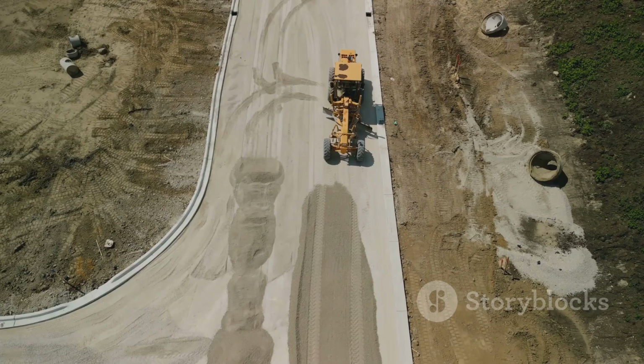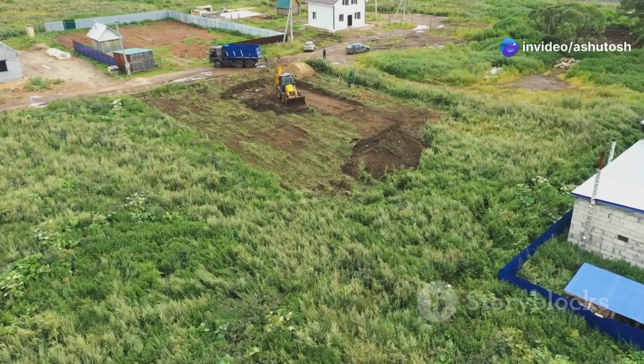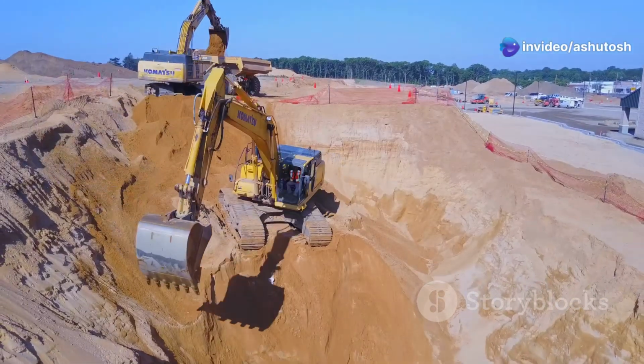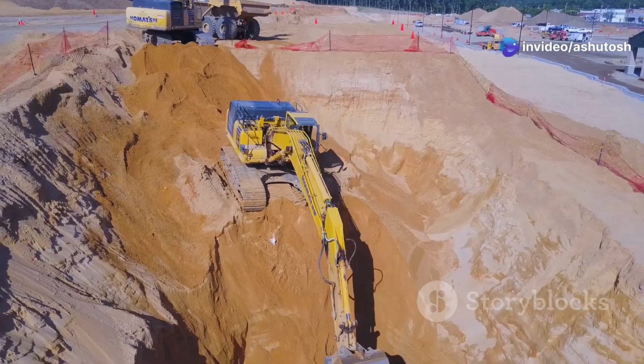Once a site is chosen, preparation begins. This involves excavating the area. A large hole about 4 meters deep and 30 meters across is dug. This will hold the foundation.